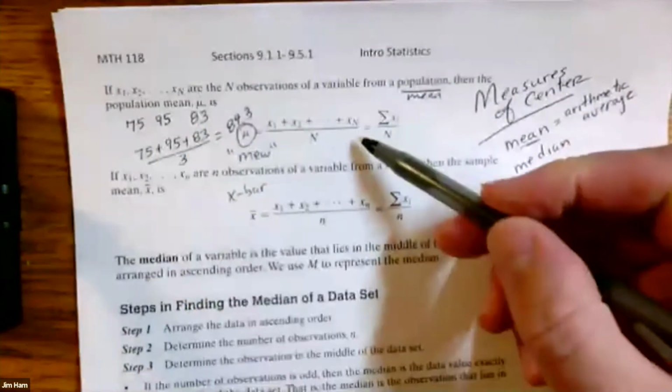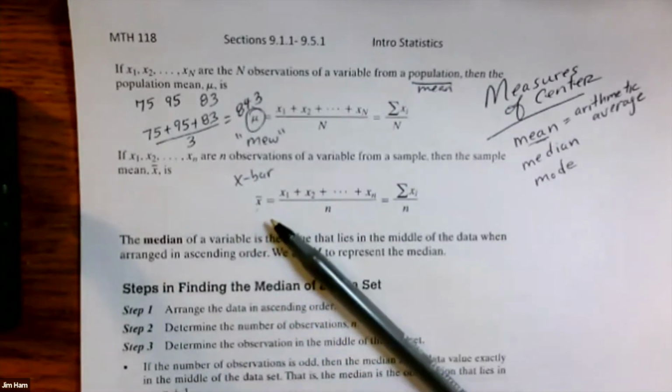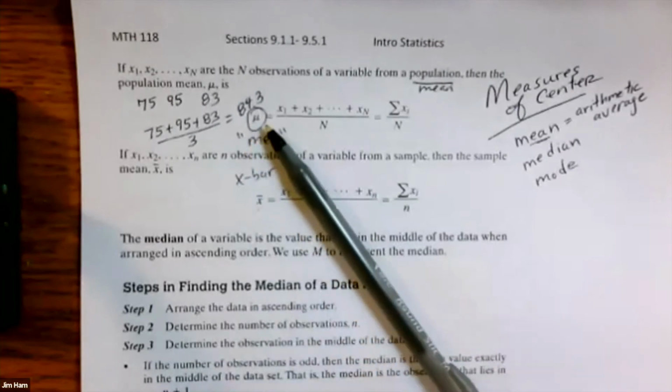Both of them basically give you the same formula. It just depends on whether you're taking a small sample of data values from the larger set of data values, or if you have the entire data set, the entire population.